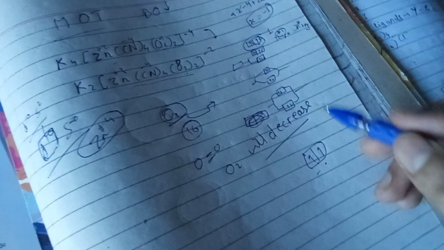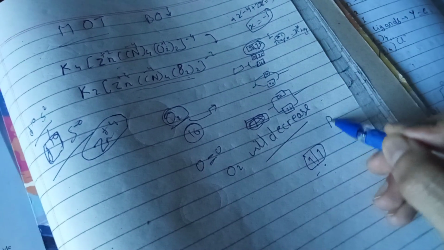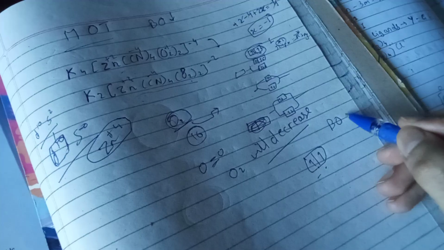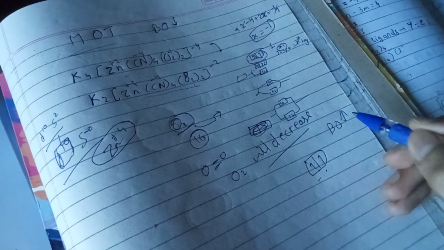So paramagnetism has increased and bond order has increased because from anti-bonding we have removed an electron. So the correct option is paramagnetic moment increases.